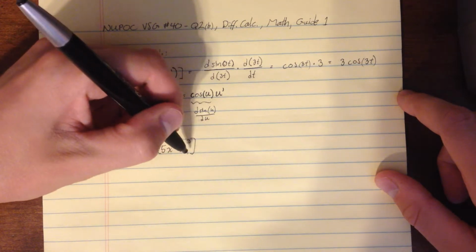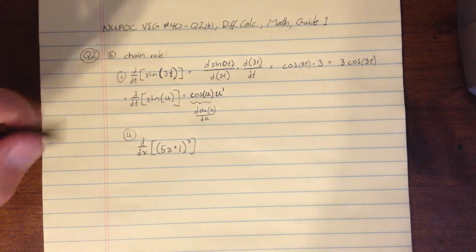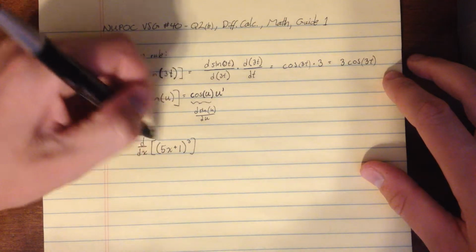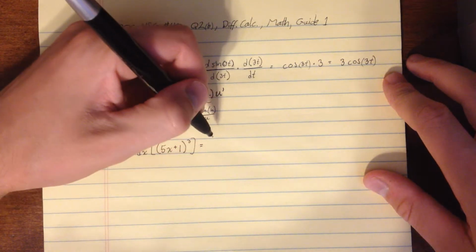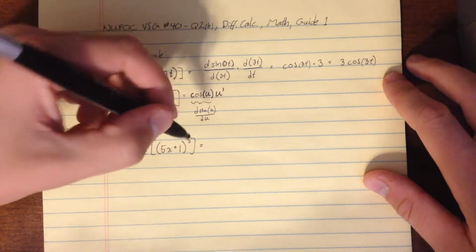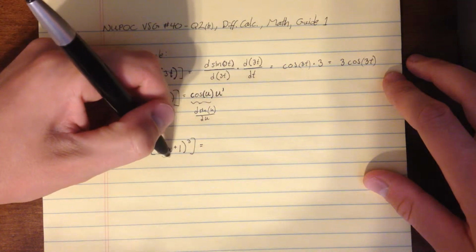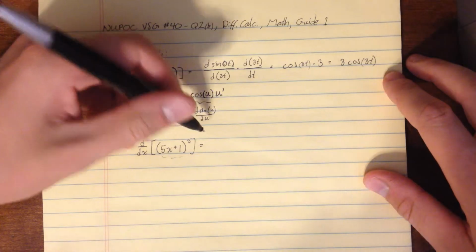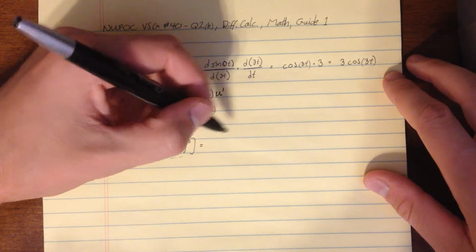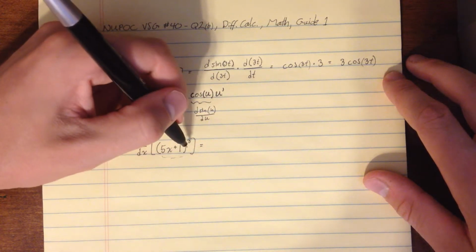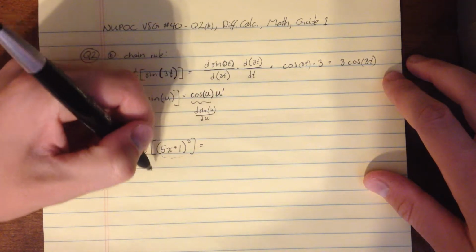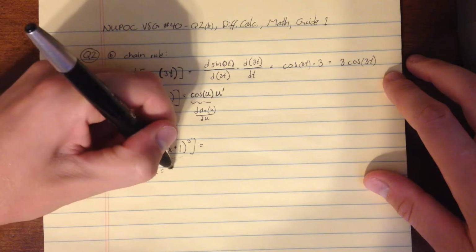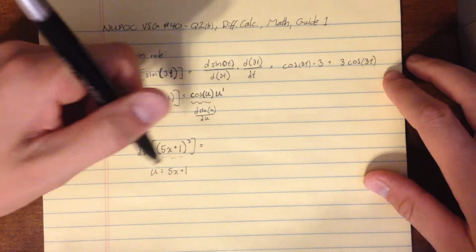Of course you could just multiply this out and then apply the differential operator to each term individually, but again, this is sort of like our u. So first we have to do d of the whole function du, and then du dx. So let's let u equal 5x plus 1.